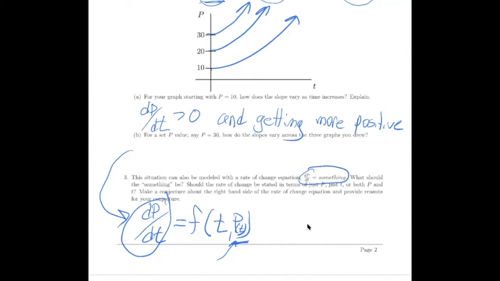Okay, so here were the results from the class. Most people thought it's going to depend on both P and T. Some thought P but not T, and some thought T but not P. So let me just open it up. Does anybody want to share what your thinking was when you answered this question?